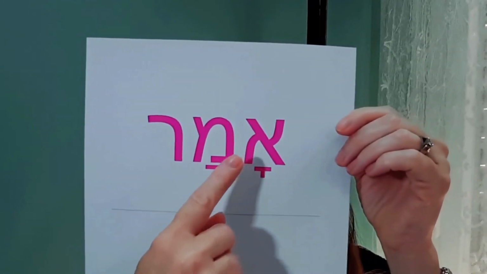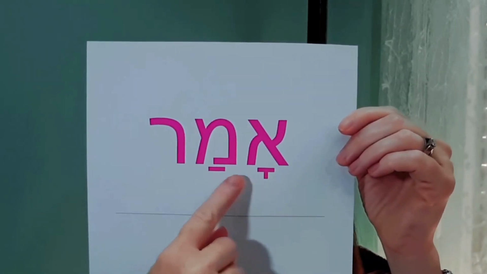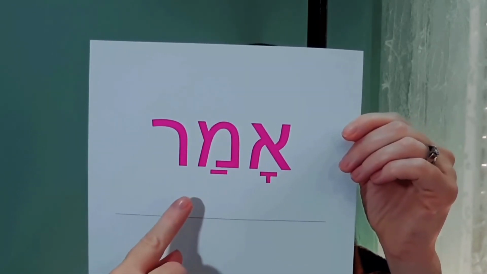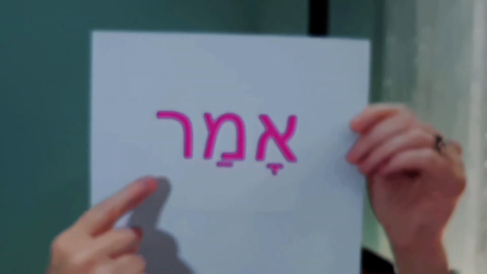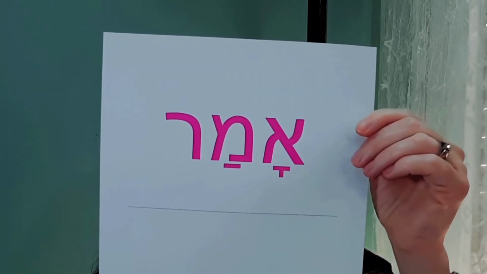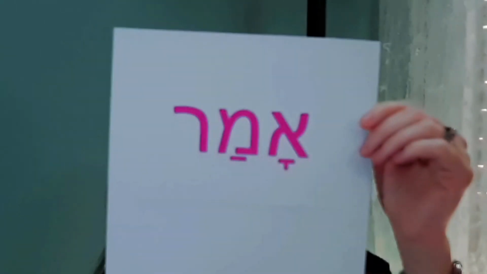Got our silent letter aleph, all arms and legs, and an a vowel. Our mem, it looks like a mountain, and an a vowel, ma. And our resh, it looks like a rainbow. Amar. Amar means said.